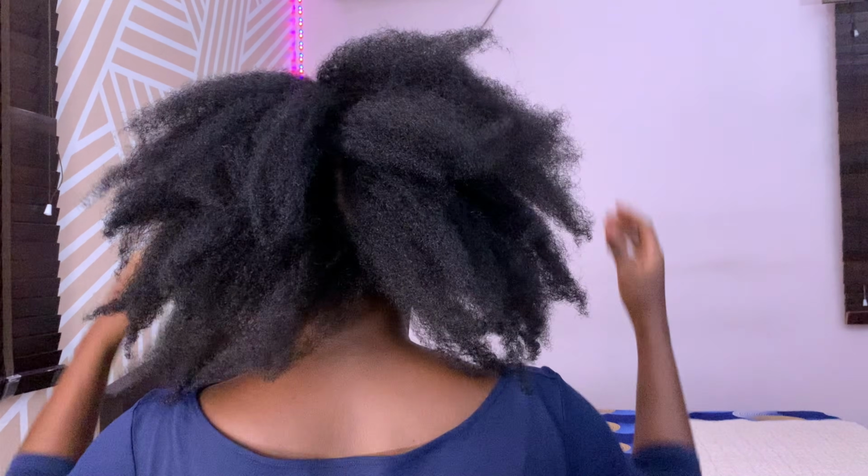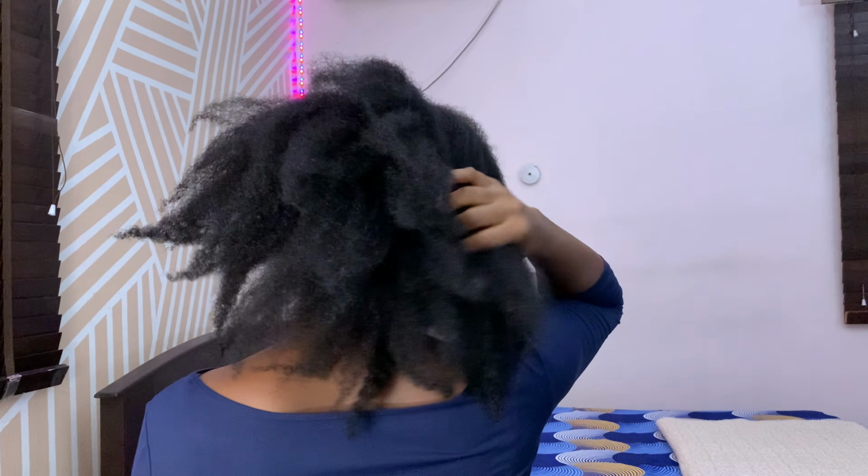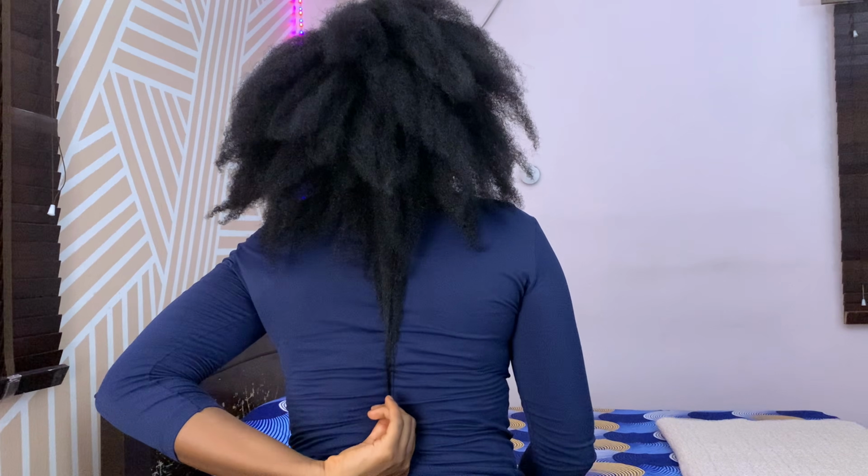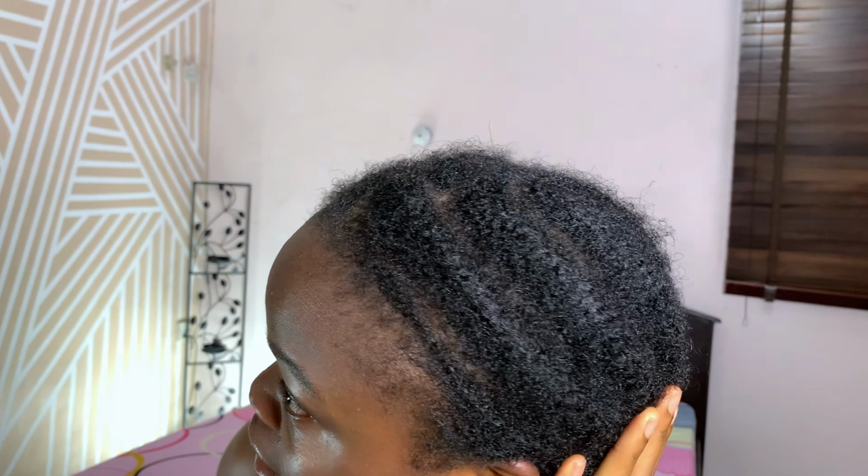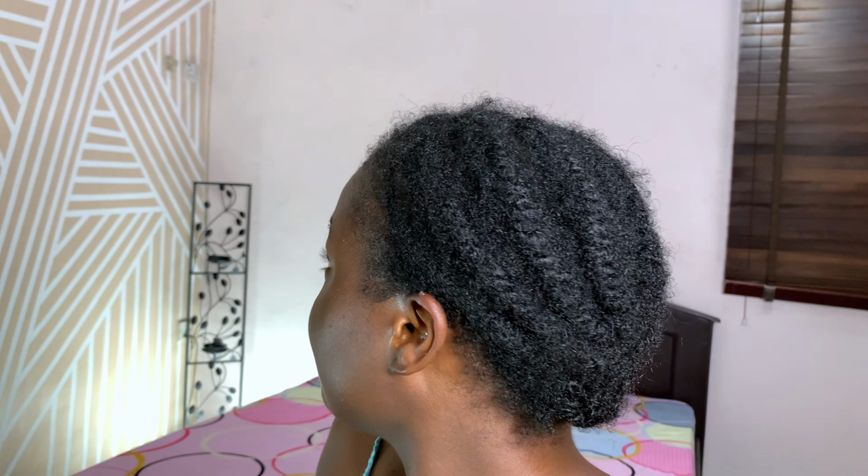Hair porosity may not be a term you hear often, but knowing what type of hair porosity you have can help you better understand how to manage, treat, and care for your hair, and that can lead to hair that is healthier and stronger. Most times we talk about products that we buy not working for us, and we end up getting frustrated.